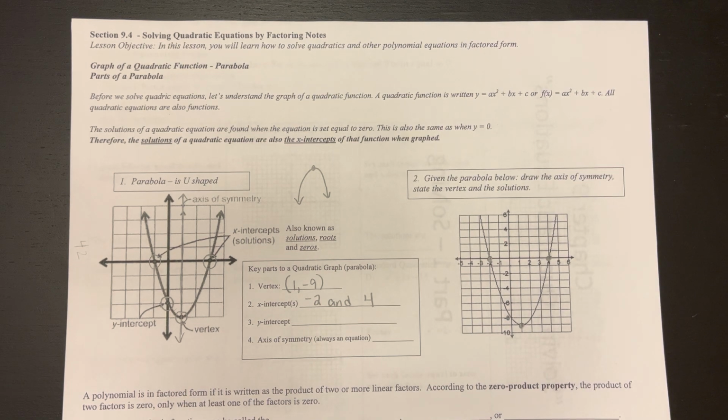One thing you don't want to do is separate it by a comma, because then it might be mistaken as an ordered pair, which it is not. It's important to know that you're not always going to have two solutions. It's possible to have just one, and it's also possible to have no solution, and we'll get into that later.